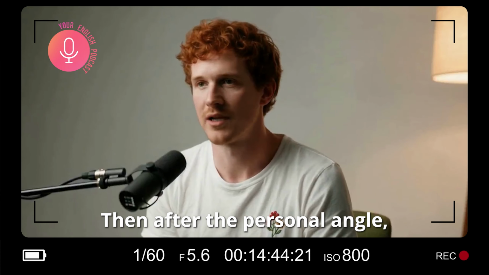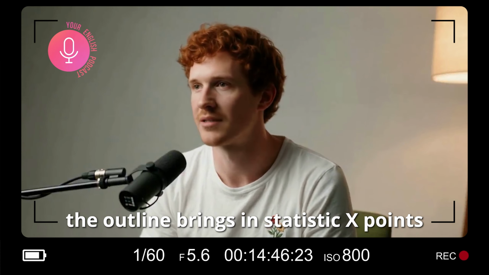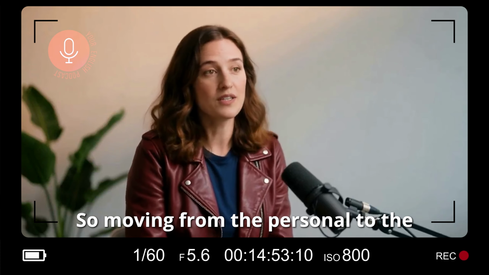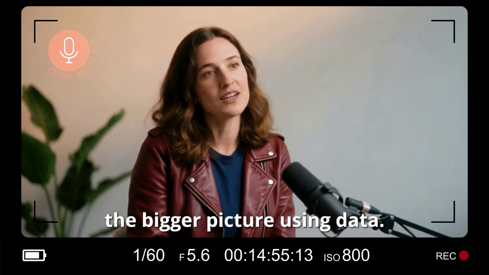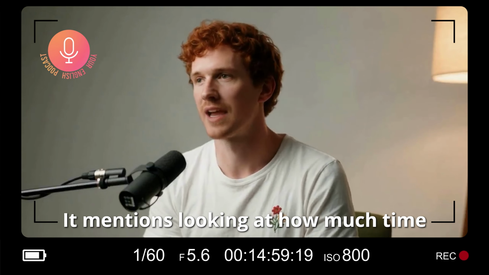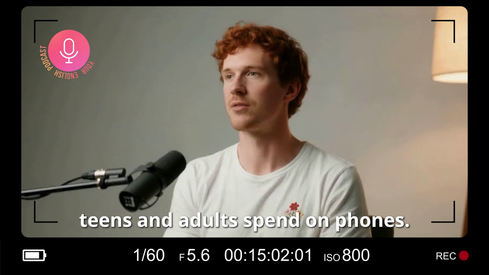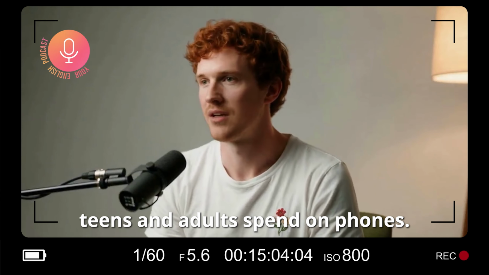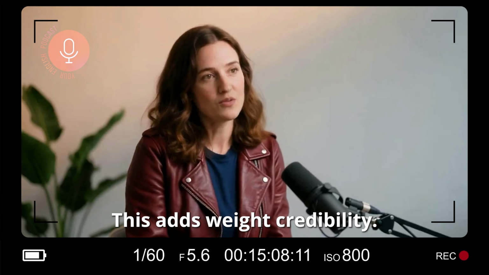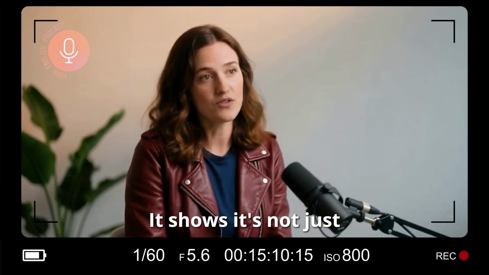Mm-hmm. Then, after the personal angle, the outline brings in statistics, points 21 to 30. So moving from the personal to the bigger picture, using data. Right. It mentions looking at how much time teens and adults spend on phones, global stats, expert opinions. This adds weight, credibility.